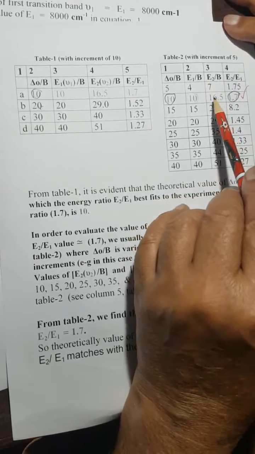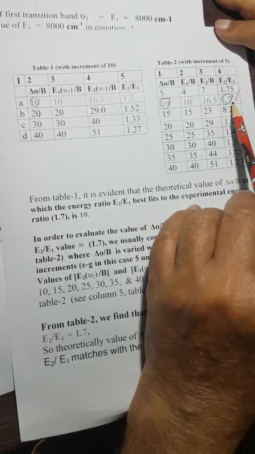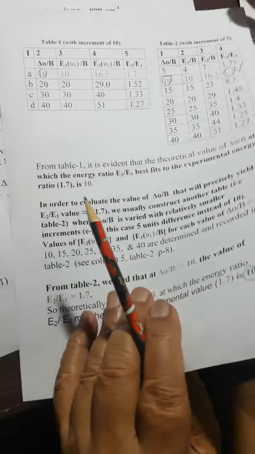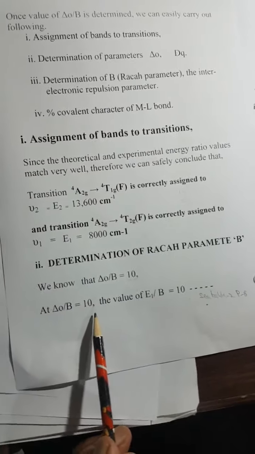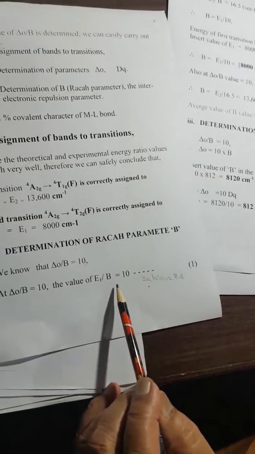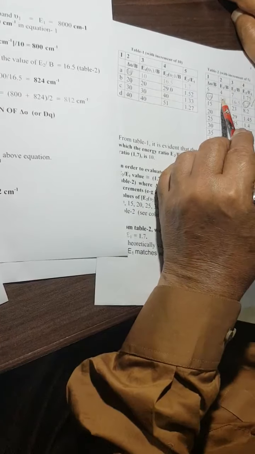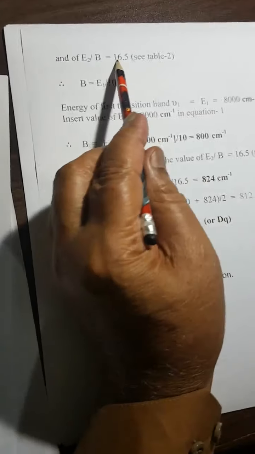The value of E2 over B is 16.5. We can see that E1 over B is equal to 10 and E2 over B is 16.5.